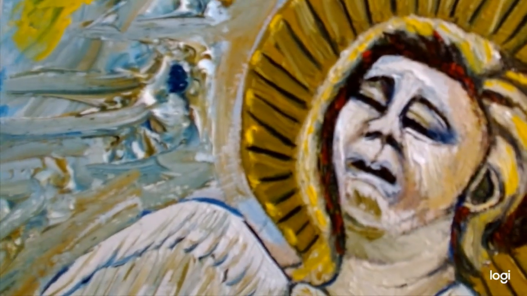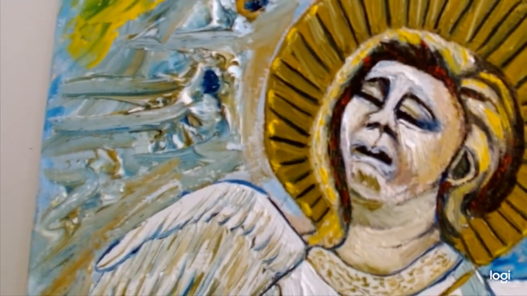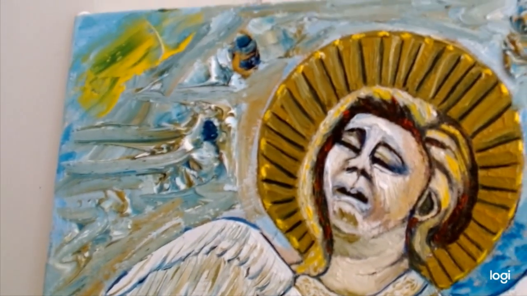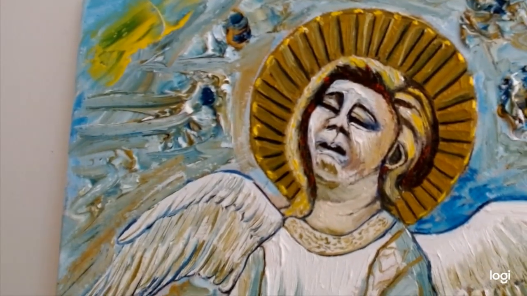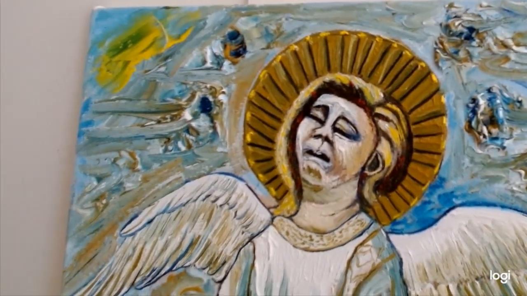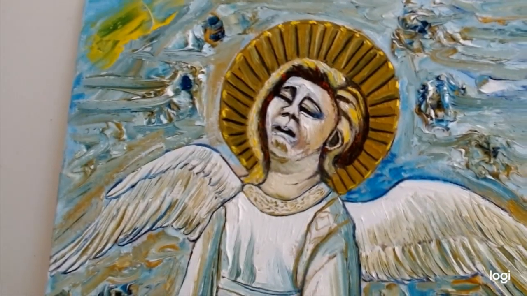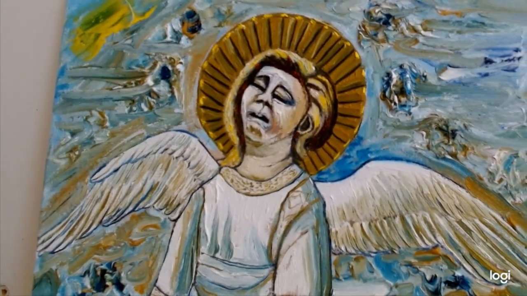Well, go back a little bit. Yeah, this took me about 4 hours to do. And this is a small painting. It's, I think, 20 by 16. But boy, oh boy, did I use a lot of paint, especially a lot of white paint.